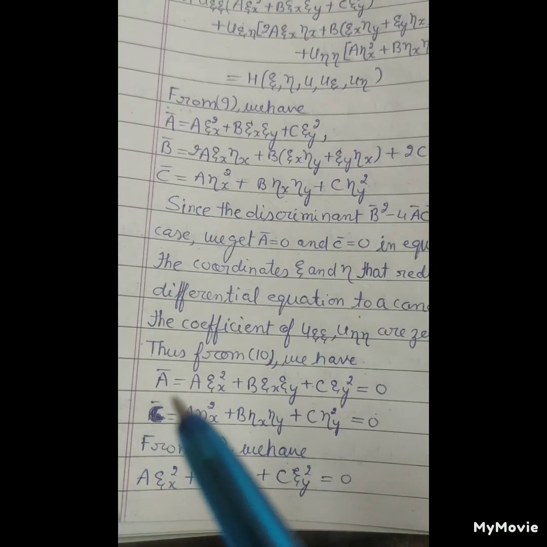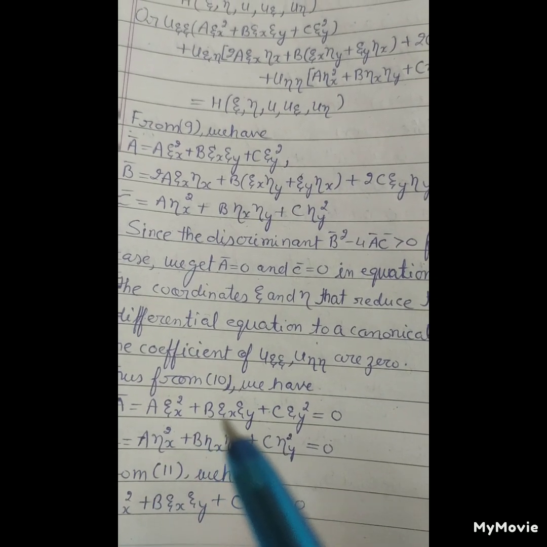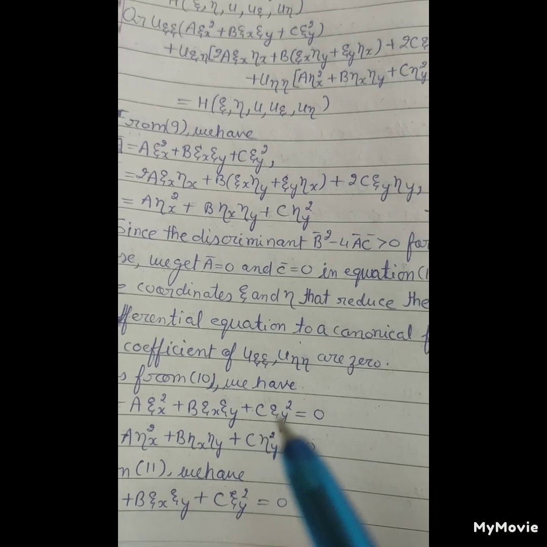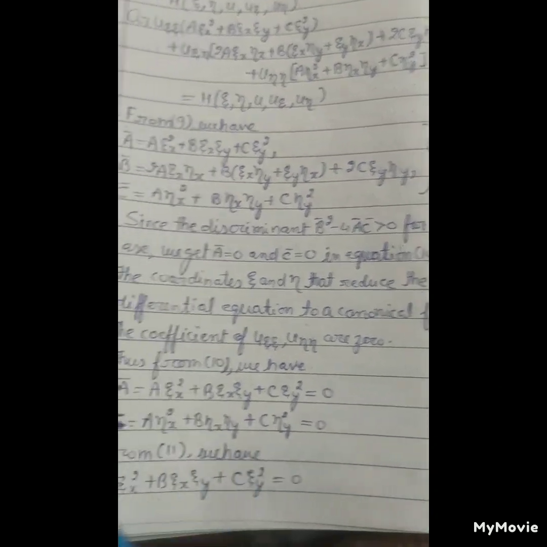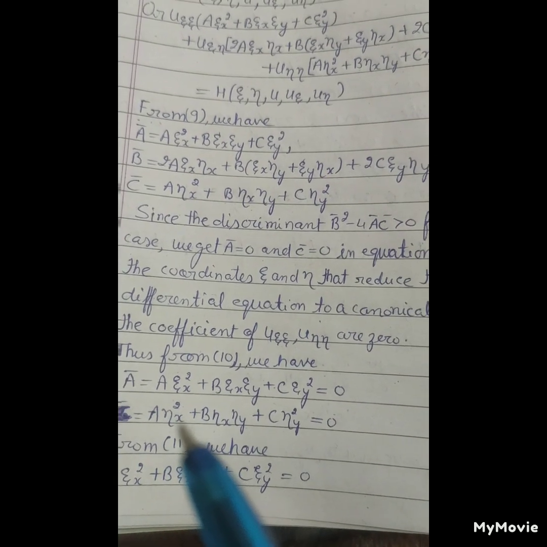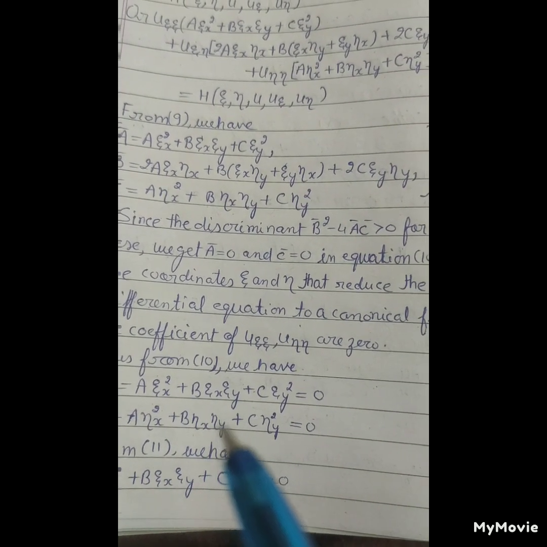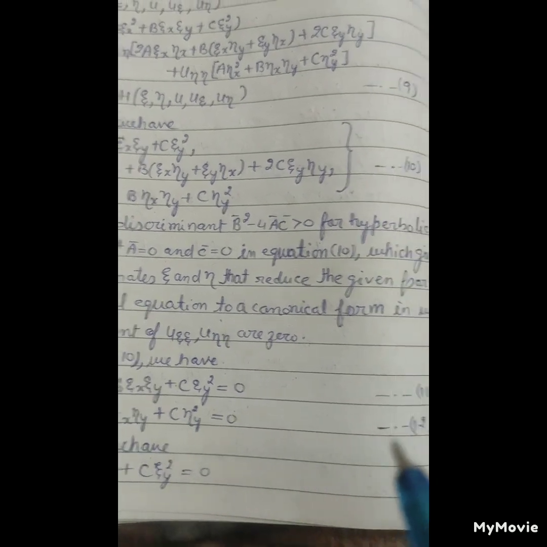Thus from equation 10 we have a bar equals a η_x² + b η_x η_y + c η_y² equals 0. Equation 11: c bar equals a ν_x² + b ν_x ν_y + c ν_y² equals 0.